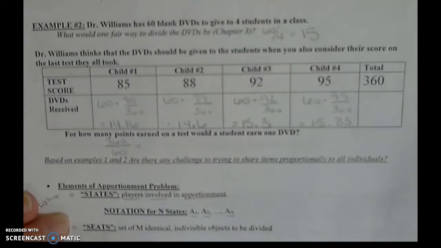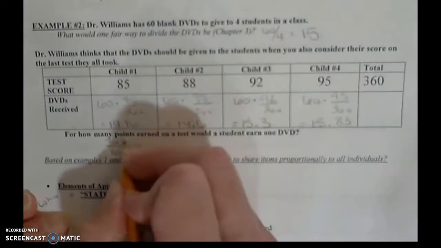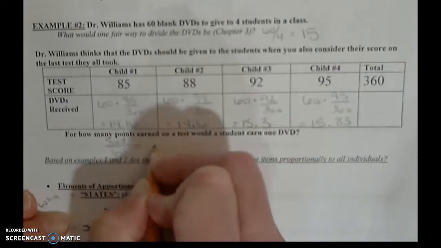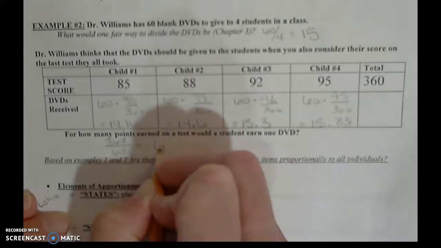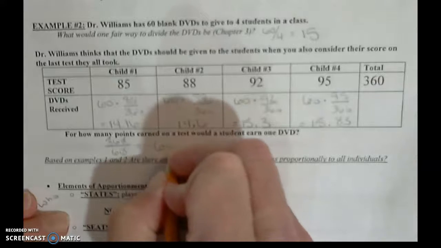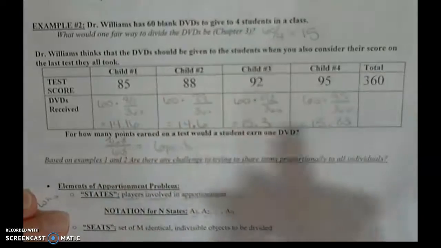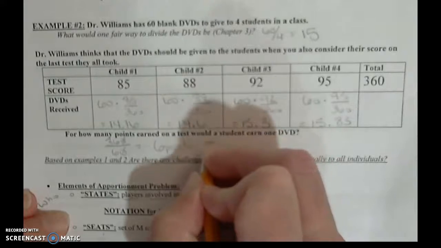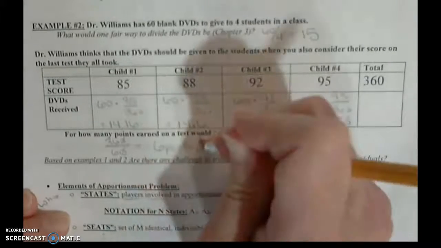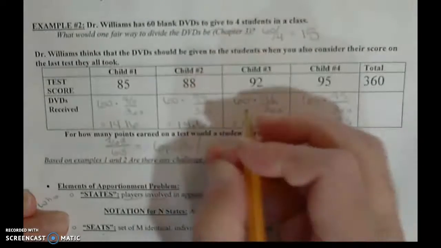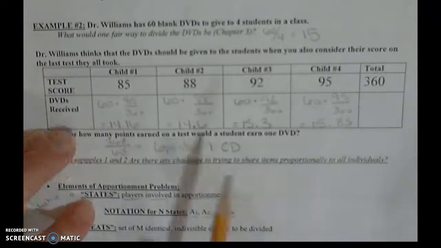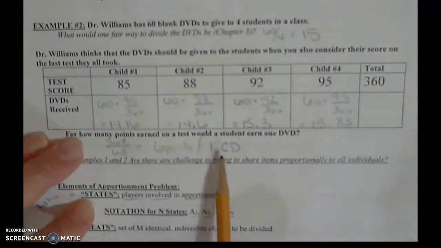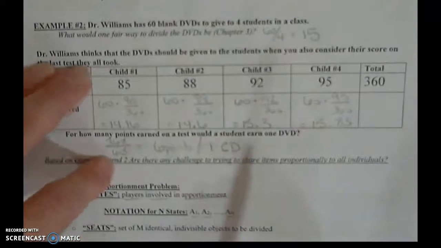So if we divided those out, 360 divided by 60, well, 36 divided by 6 would be 6 points. So for every 6 points that a kid gets, they should get one CD.